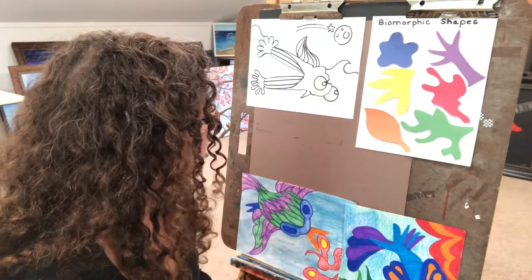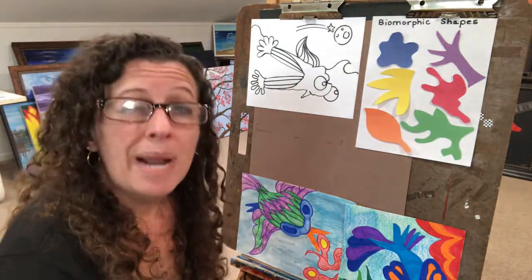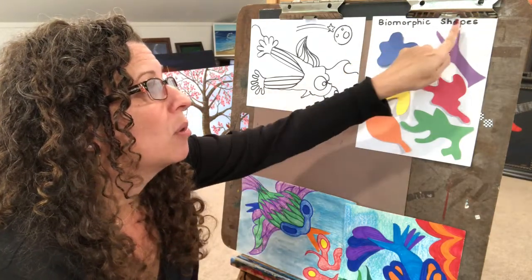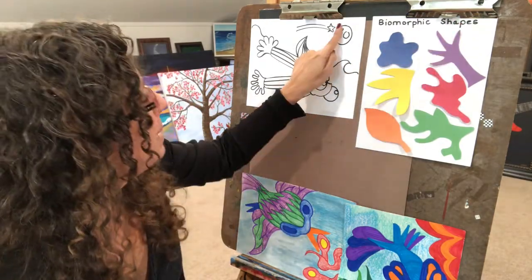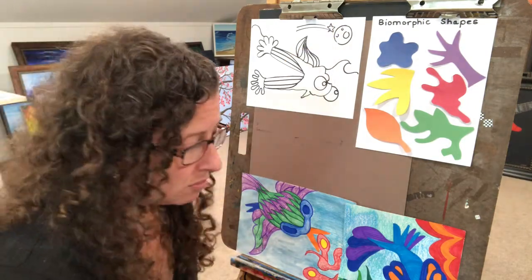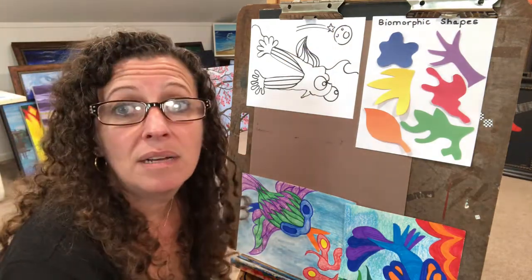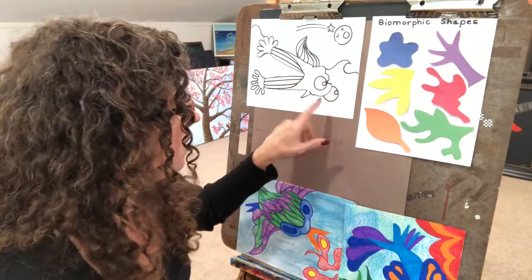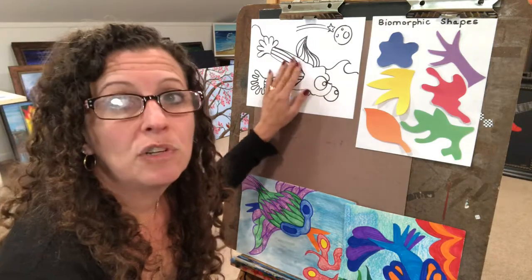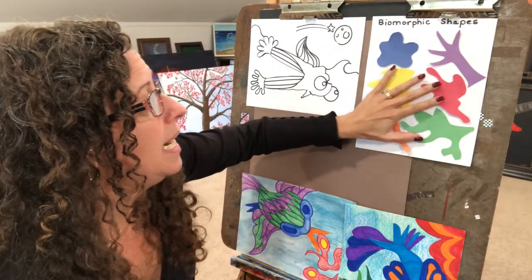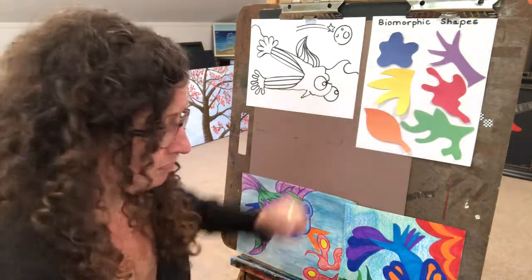So I want you to have a lot of fun with it, but I want you to also make sure that you are using biomorphic shapes. I did make a circle here and I did make a star, and you can combine if you'd like to have a few geometric shapes in here, but I want the majority of your piece, if not all of it, to please be creating biomorphic shapes.